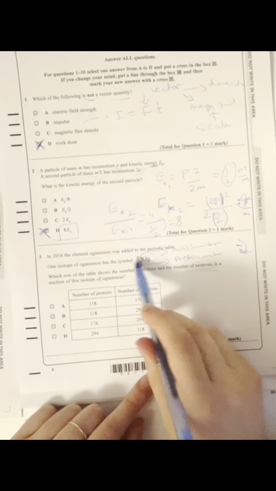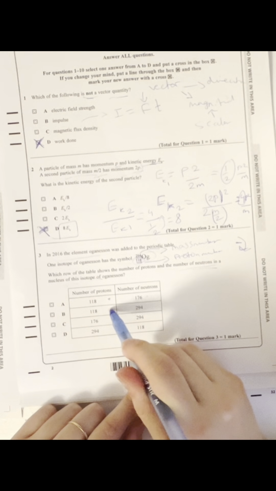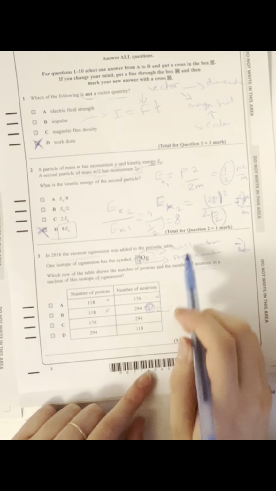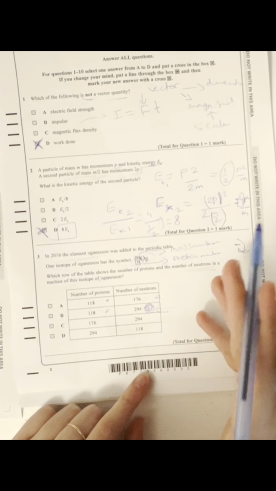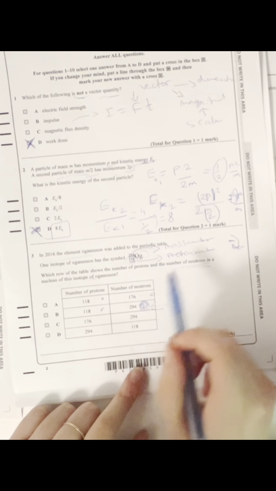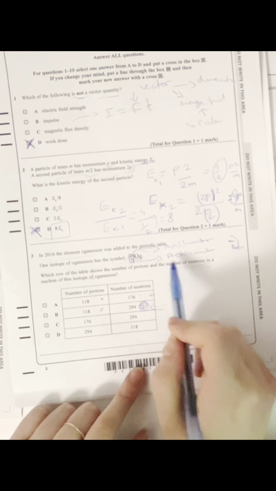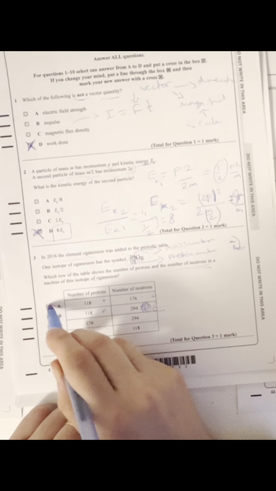So we know that the proton number is here, so we know it's either A or B. And we know that they're trying to trick us. We might get confused whether it's 294 or 176, but we know 294 is the mass number, so without doing any calculations, or if you'd like, you could check it, we know that it's going to be 176 because that's the remaining of the mass number once we subtract the proton number. So the answer is A.